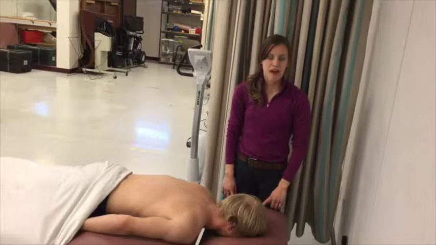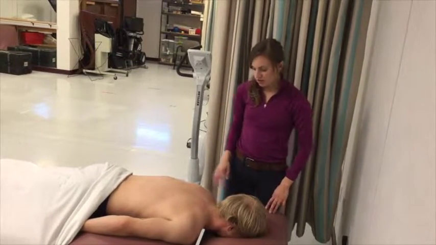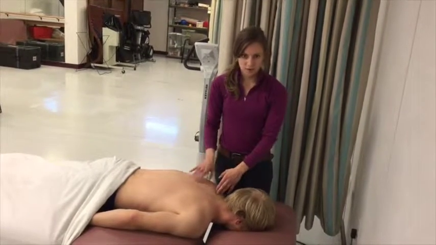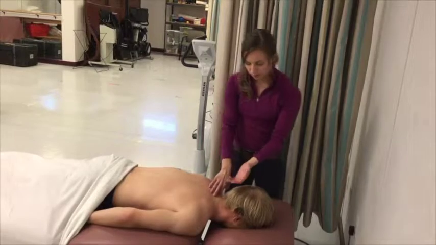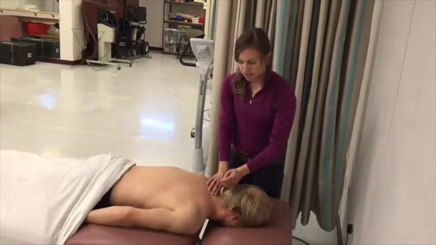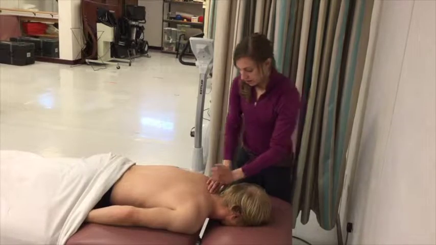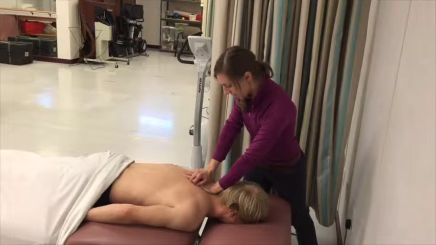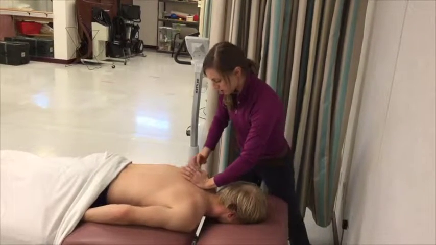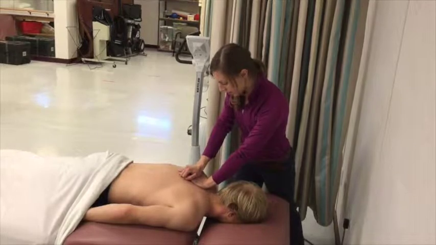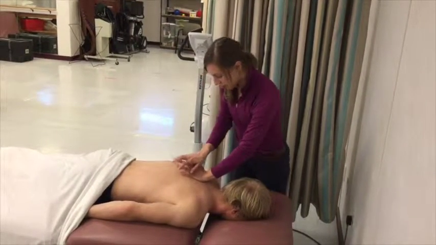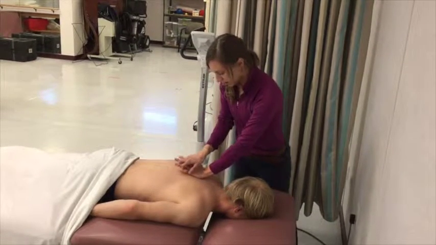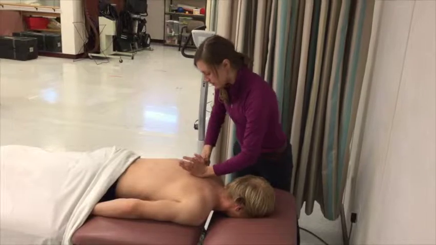So now I will assess the passive mobility of the thoracic spine. In order to do that, we will use the posterior-anterior spring test. So I will apply pressure to each of the vertebrae on the spinous process using the hypothenar eminence of my hand. And I will apply that pressure in the direction of the vertebrae. So starting in the upper thoracic, the pressure will be applied in a posterior-anterior direction with a slight inferior angle. And with each one, I'm going to be assessing for recoil, making sure that we have full recoil to determine the mobility.